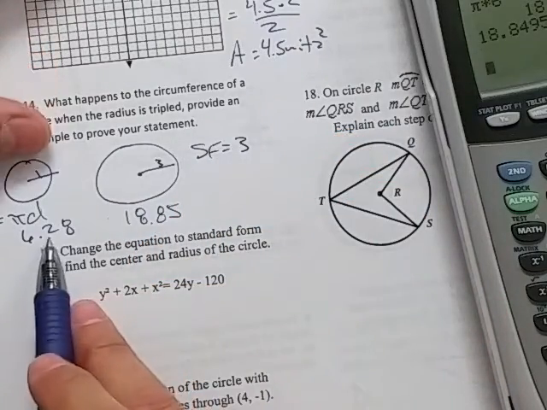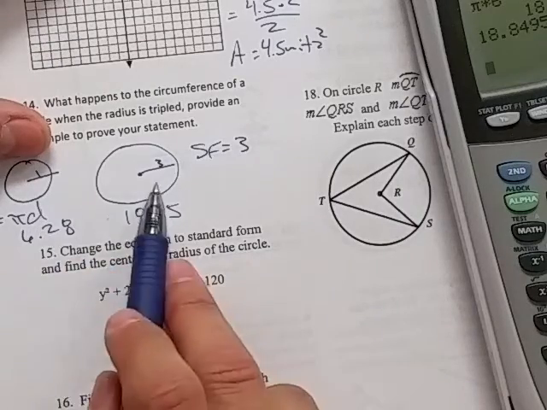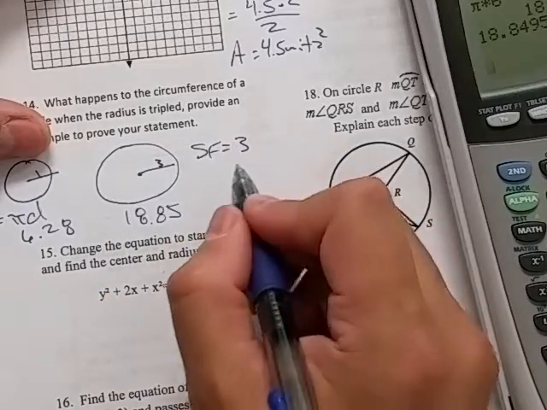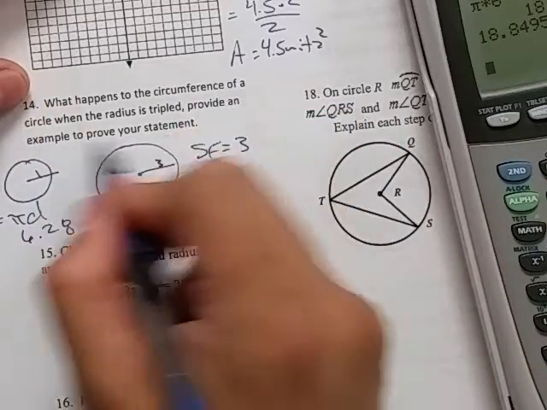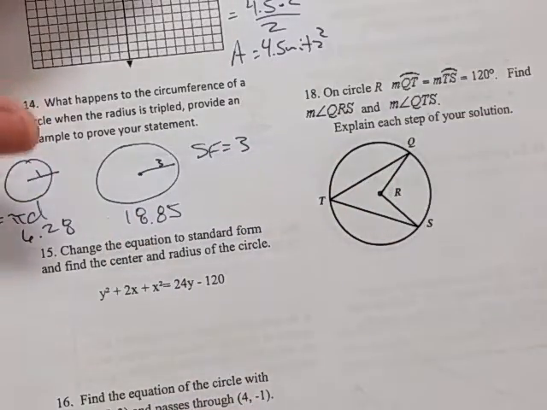So even though the circumference and the area are not the same, this is 3 times as much. So when I get my scale factor, it's going to be 3, which is my original thing that I actually tripled. So times 3 on that one.